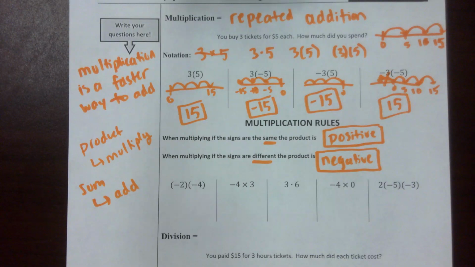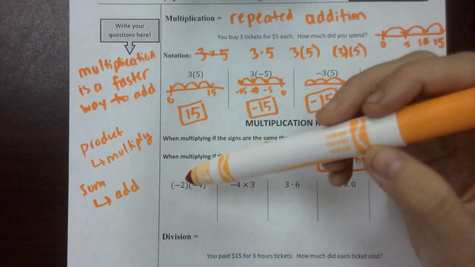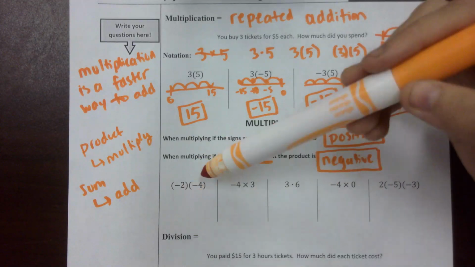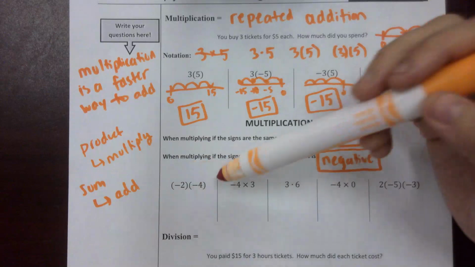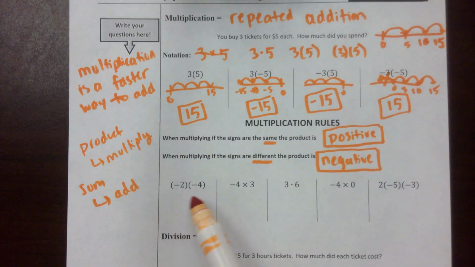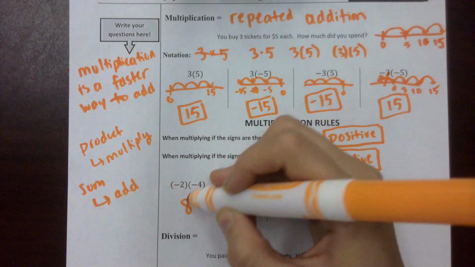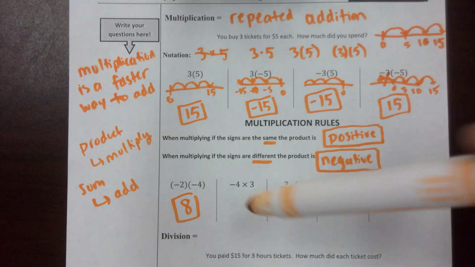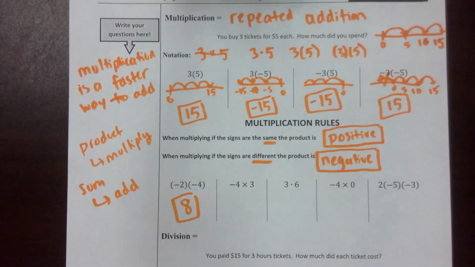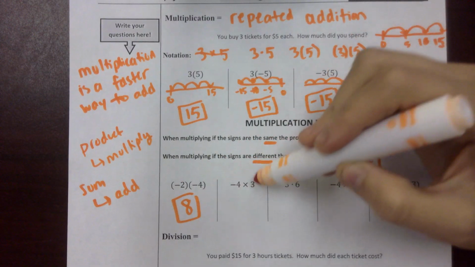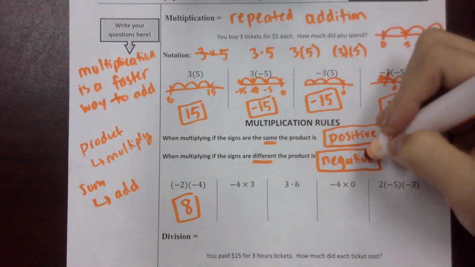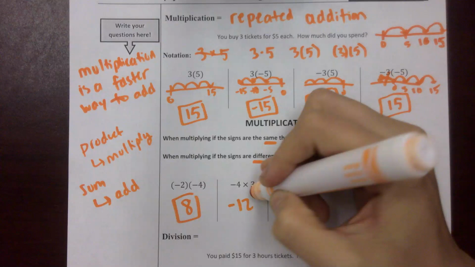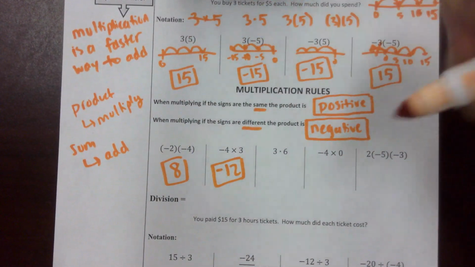Some examples down here. What I like to do is do the numbers first and then figure out the sign. So 2 times 4 is 8, and a negative and a negative makes it a positive, so it's positive 8. With your tables, I want you to try and do these 4 and then check to see if you got them. So 4 times 3 we know is 12. They have different signs, one is negative, one is positive, so it's negative 12. 3 times 6 is 18.